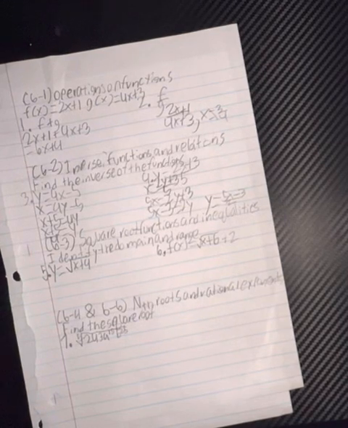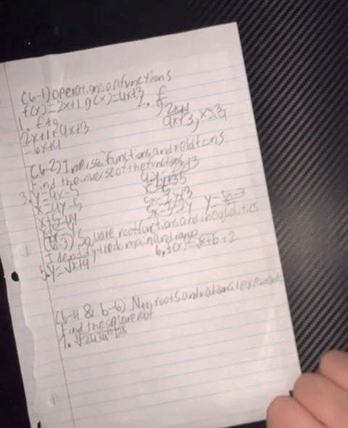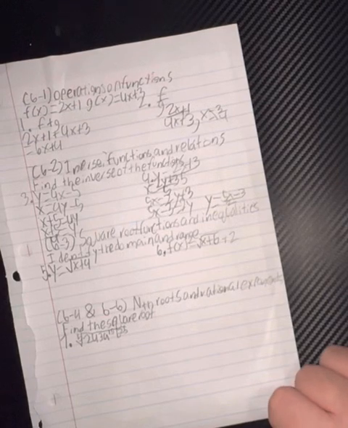Next, we will be doing Chapter 6-3, square root of functions and inequalities. We first have to identify the domain and range of these two functions.